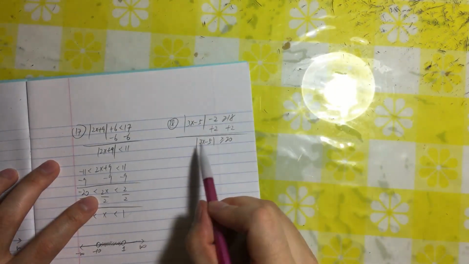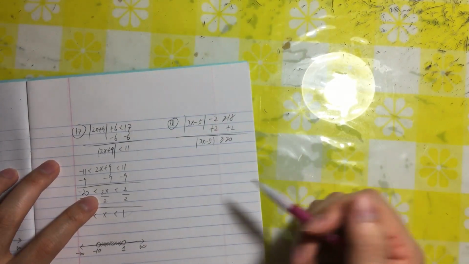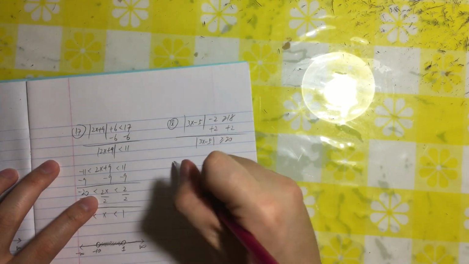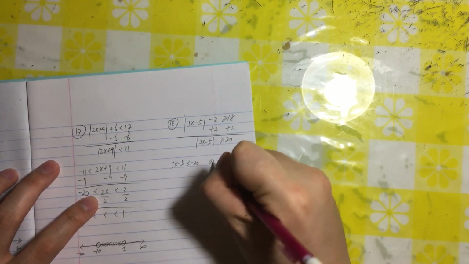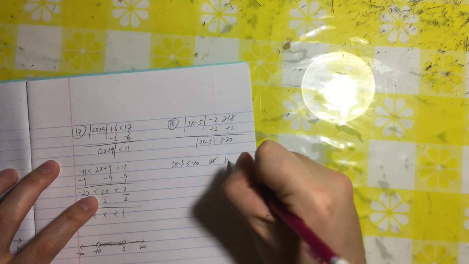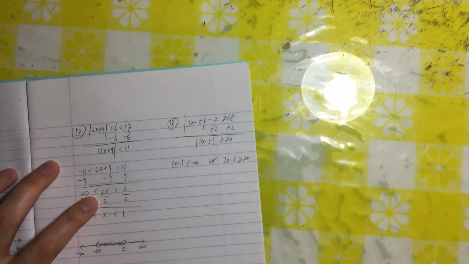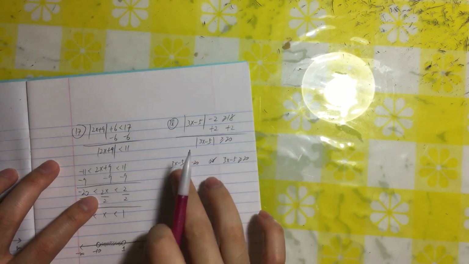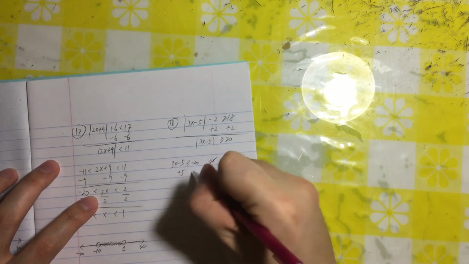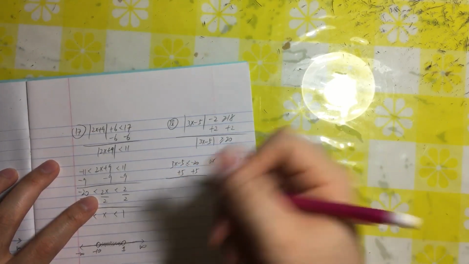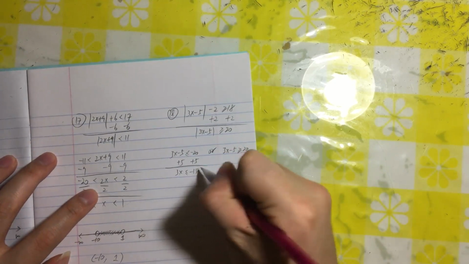Then, if absolute value is greater than or equal to 20, and 20 is a positive number, by rule number 2, what's inside is either less than or equal to negative 20 or greater than or equal to positive 20. Then, in both inequalities, try to get x by itself. In the first inequality, I can add 5 to both sides. I get 3x is less than or equal to negative 15.